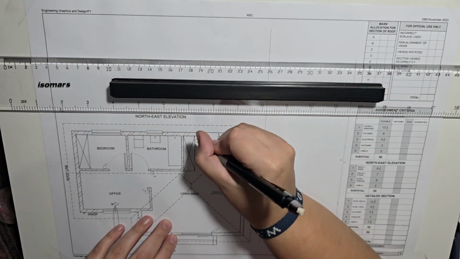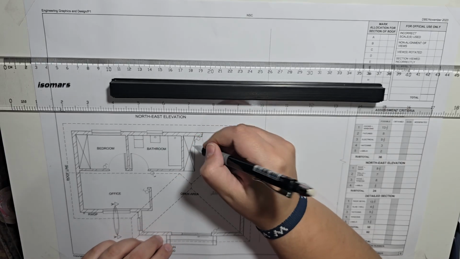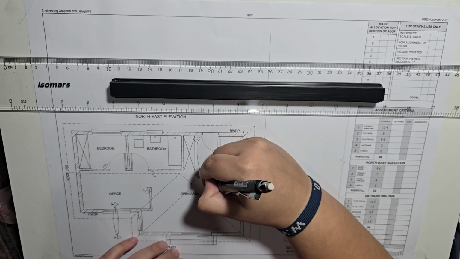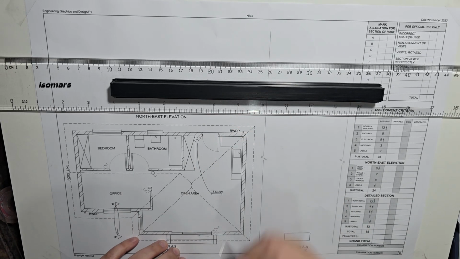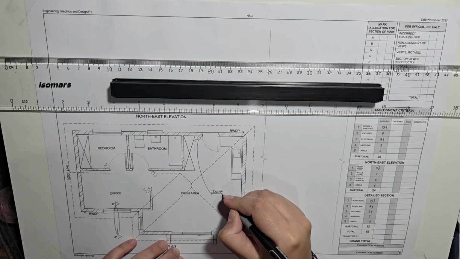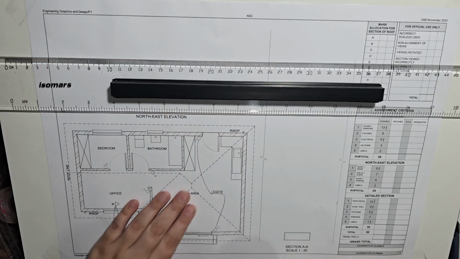And from the ball, not from the center of the ball or from the edge of the leg, there it goes. And then again here from the light to the ball.